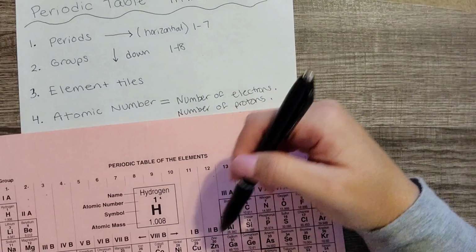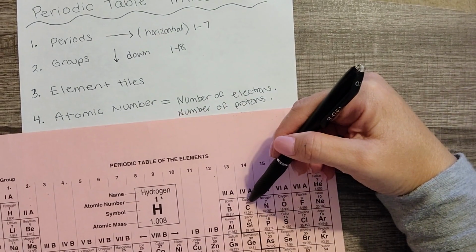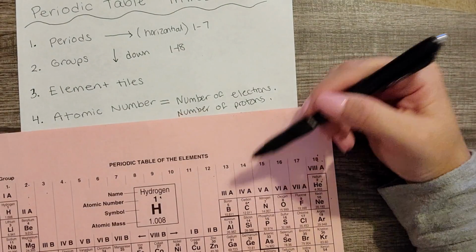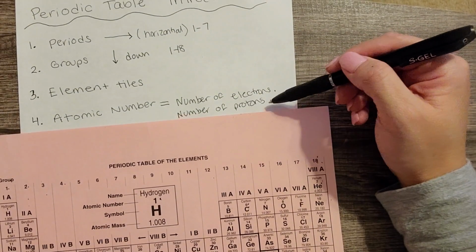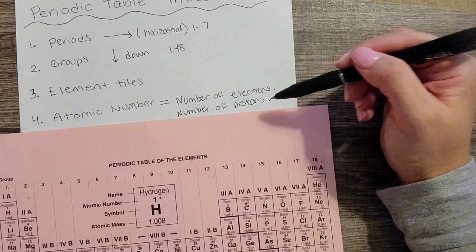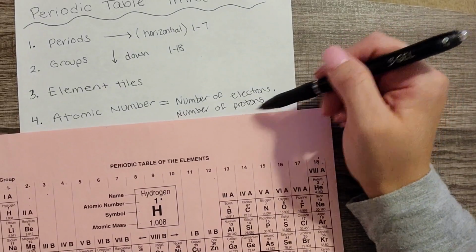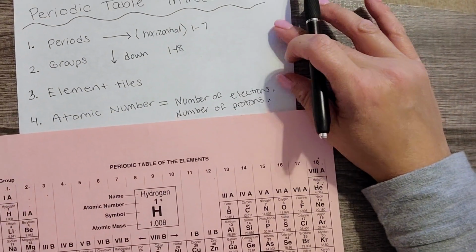For example, carbon. Carbon is atomic number 6. That means carbon has 6 electrons, and it also has 6 protons. So that's an easy way to know these 3 things with just this one piece of information.